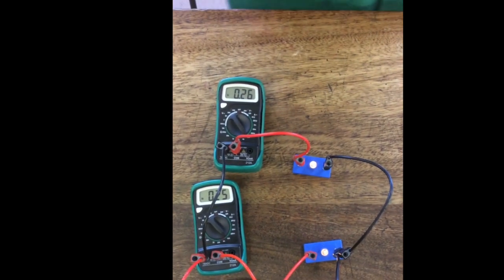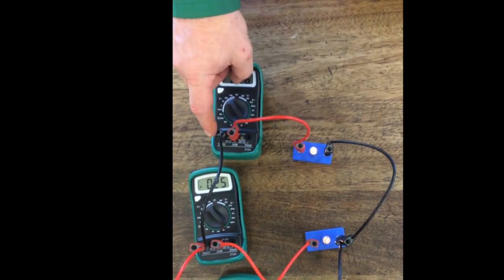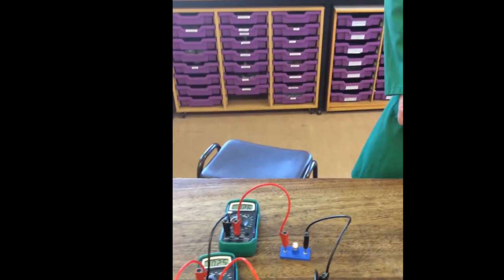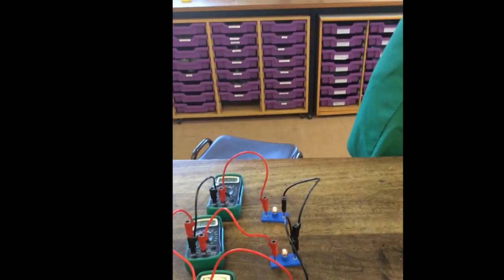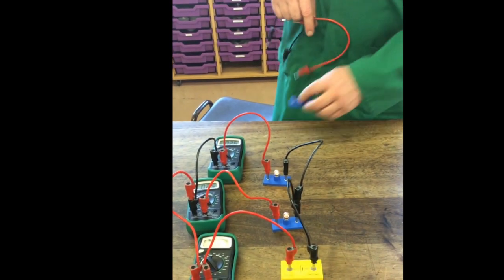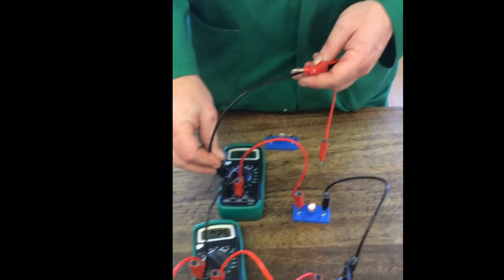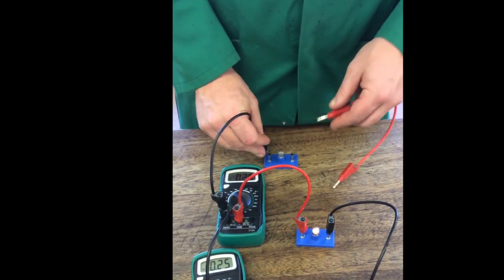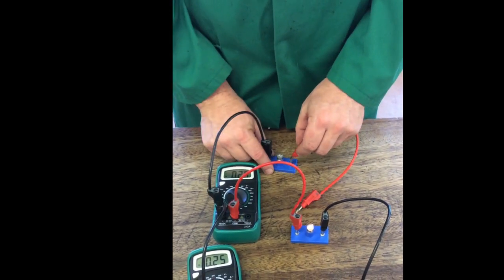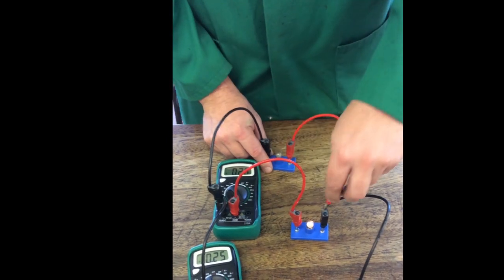So, prediction time. What's going to happen then if I put another light bulb going across this way here? Have a think about it for a second. What's going to happen to each of the readings? So, let's have a look. Let's put that in here, that in here, this in here, this in here.